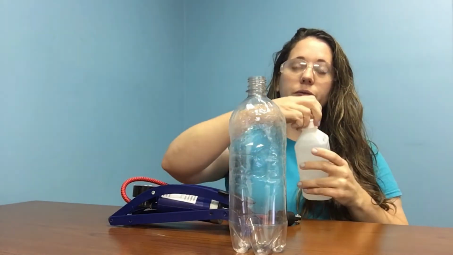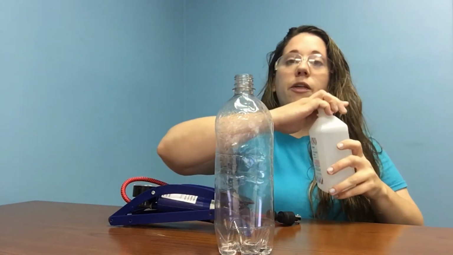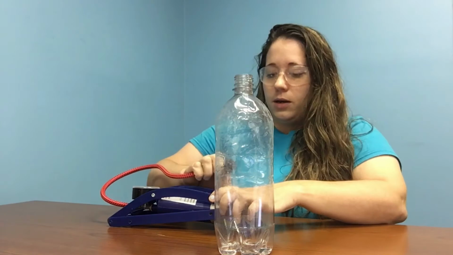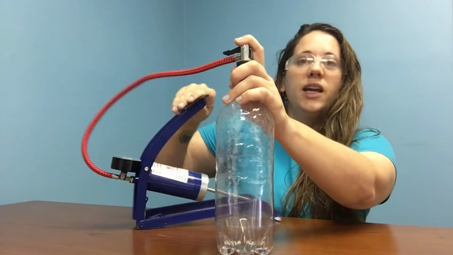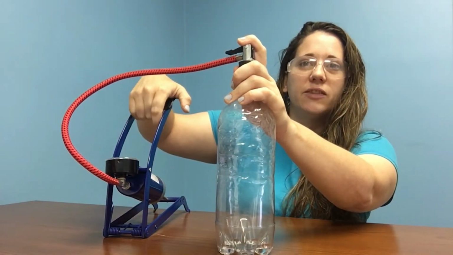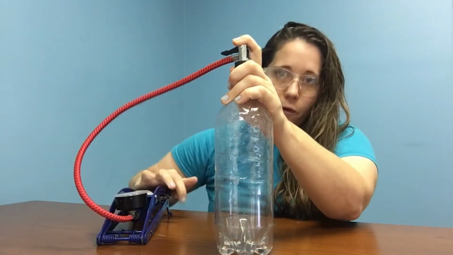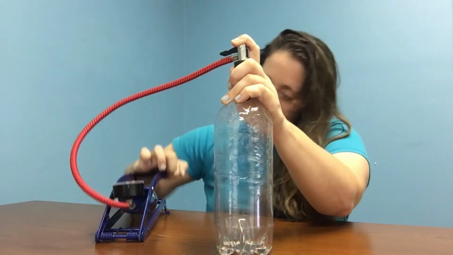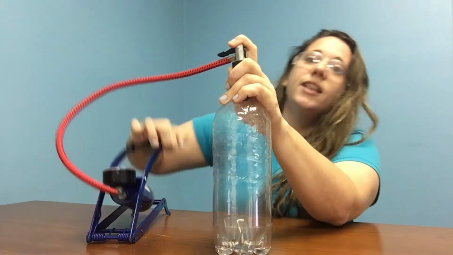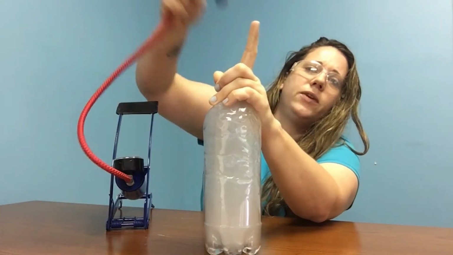So the first thing we're going to do is put some of the rubbing alcohol into the bottom of our container. This could be water too, but this goes a little faster with some rubbing alcohol. Next, I'm going to put our plug into our bottle here, and I'm going to give it a couple of pumps. I'm going to count to 15 if you want to count with me. 1, 2, 3, 4, 5, 6, 7, 8, 9, 10, it gets harder, 11, 12, 13, 14, and 15. Alright, let's see what happens.